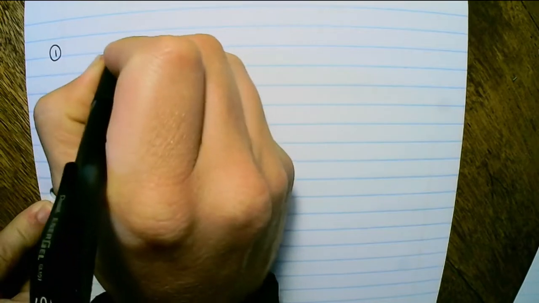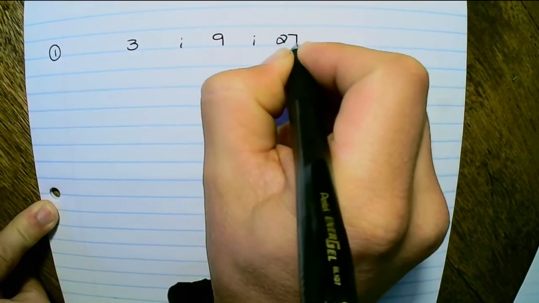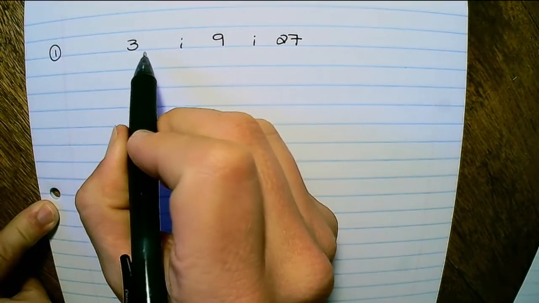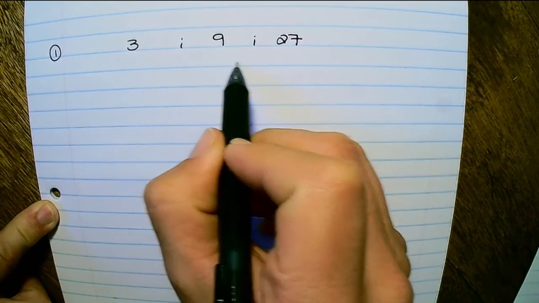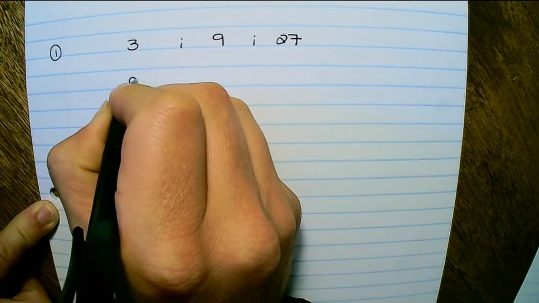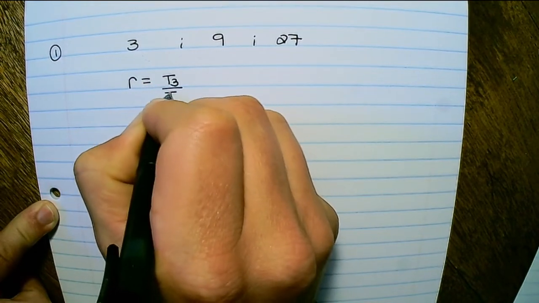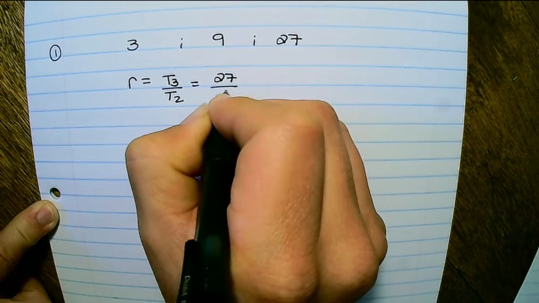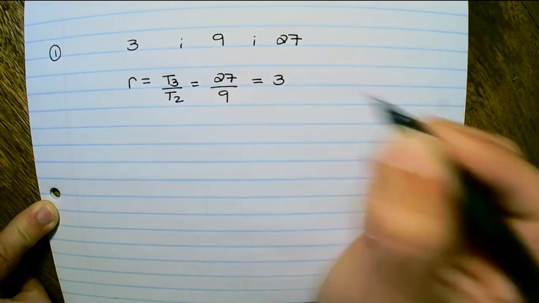So here we have the pattern 3, 9, and 27. And we can see we're not adding by a constant difference, but we are multiplying every single time by 3. So we can determine our ratio by saying term 3 divided by term 2, that is 27 divided by 9, which is equal to 3.